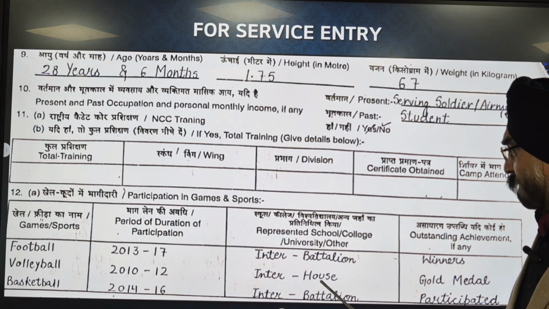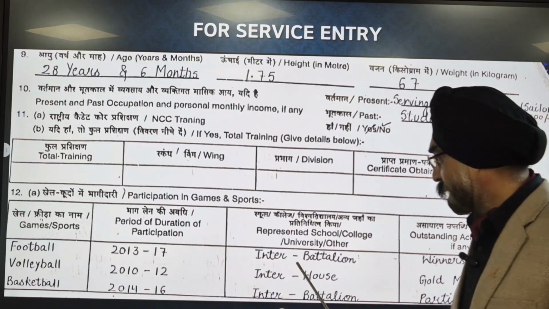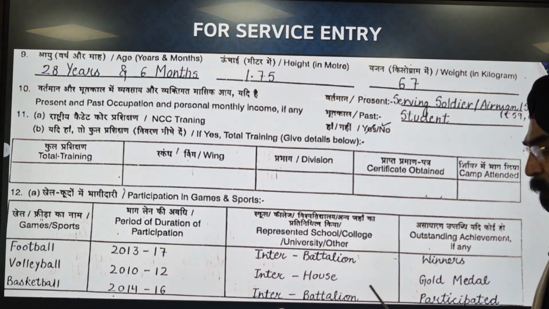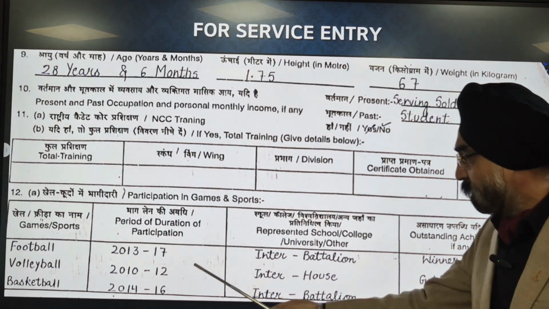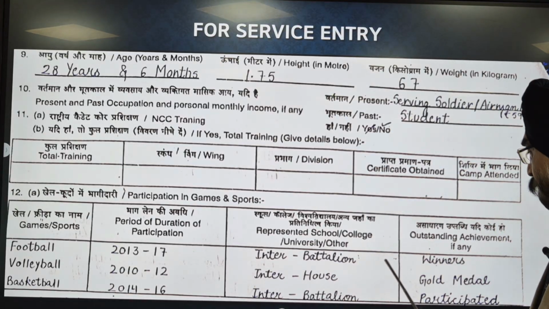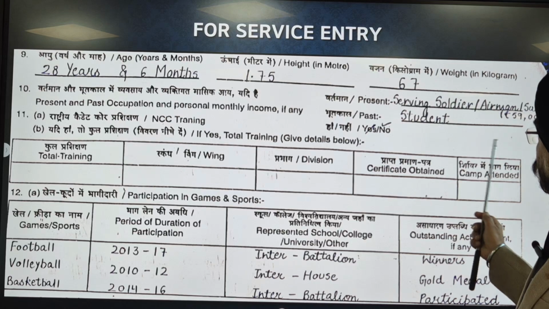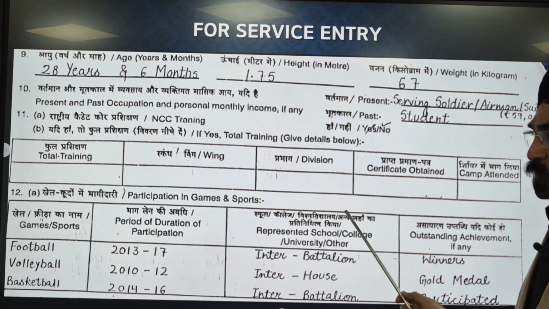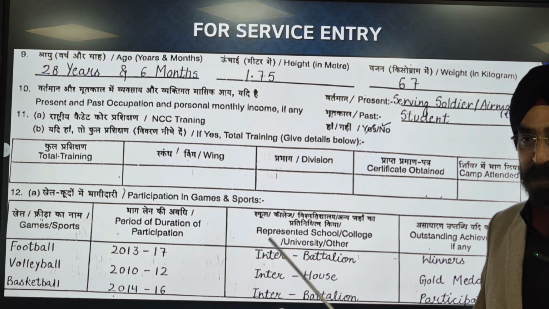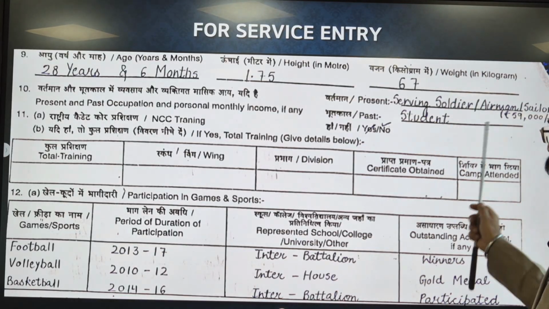This is another sample, somebody who has participated. Now this is a service entry form in which he has written I participated inter-battalion. So that's also fine. At the school level he has participated inter-school. Thereafter he became a soldier and he's participated at the battalion level, and he's written what achievements have been done. So in this case he is a serving soldier. It could be a serving soldier or an airman or a sailor in the Navy. So you have to write a monthly income like that here.